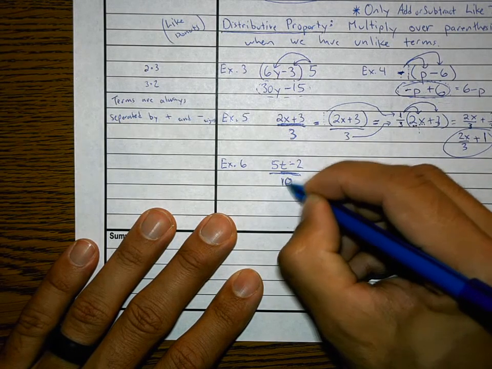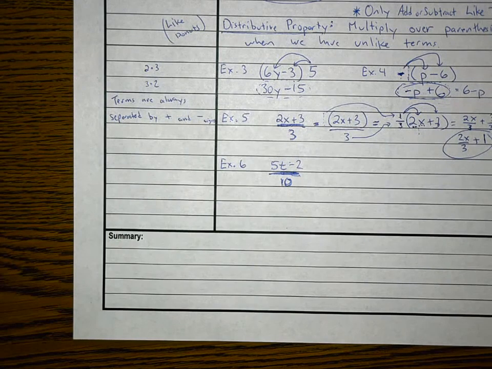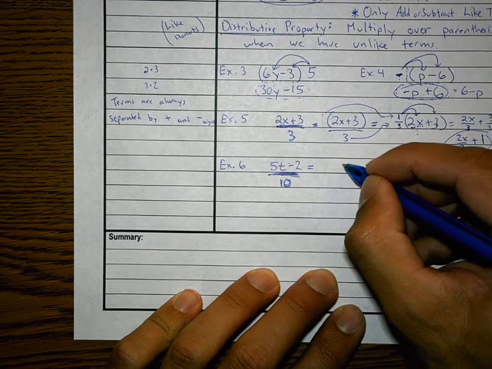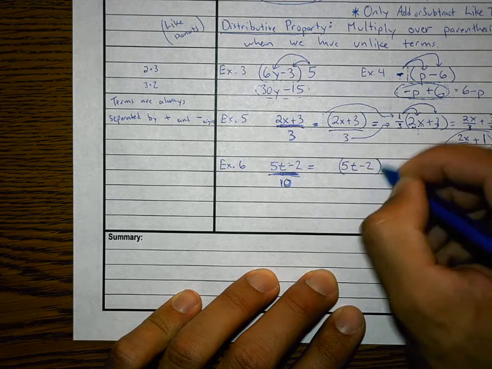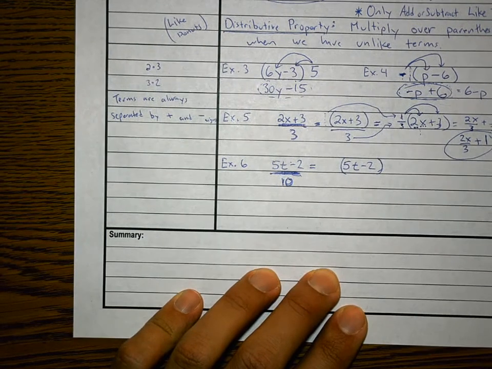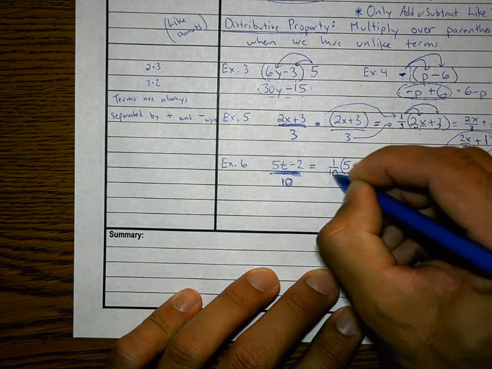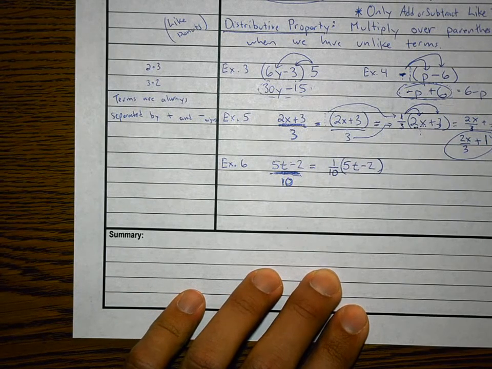Try it using the same technique, and I'll do the first step with you so you can make sure you're doing the first step right. 5t minus 2, and then I'm putting in front 1/10. I'm hoping you know what to do from there.